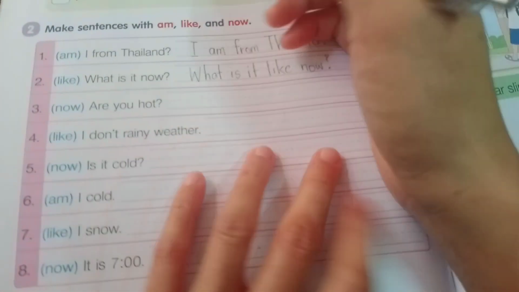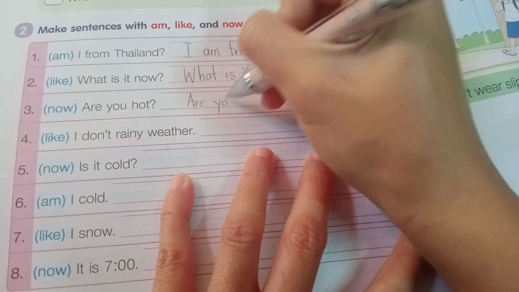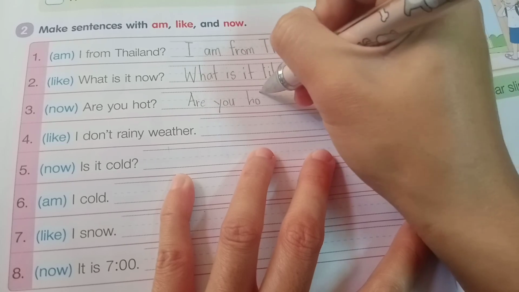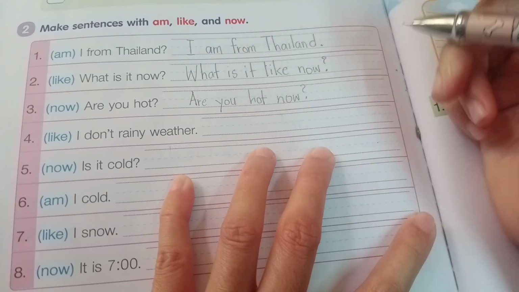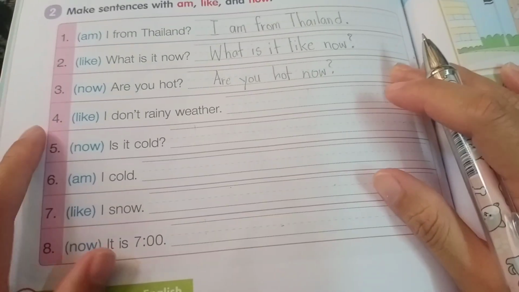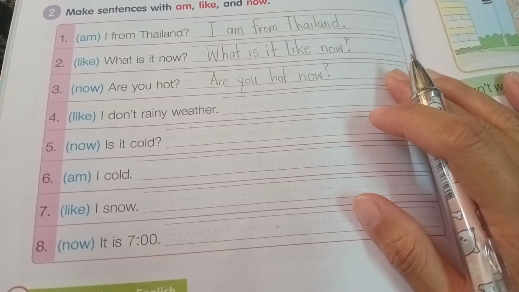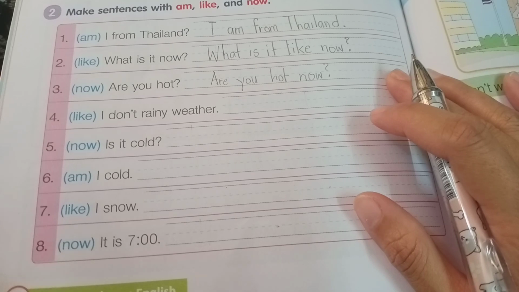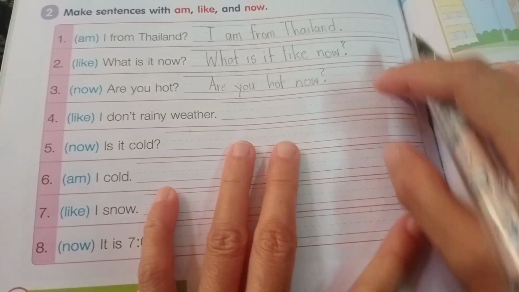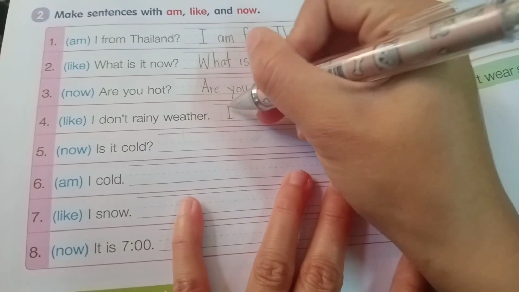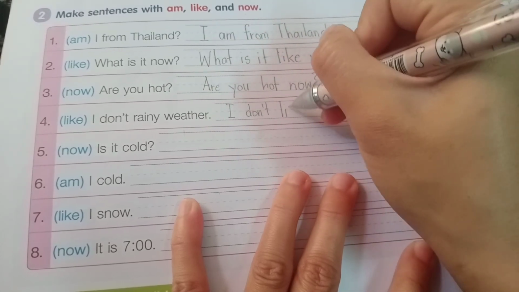Are you hot now? Are you hot now? Okay. So in here, it's a like. So it's just the same when you're going to talk. I like, I don't like. So in here, you're going to insert the like after the don't. I don't like rainy weather. I don't like rainy weather.